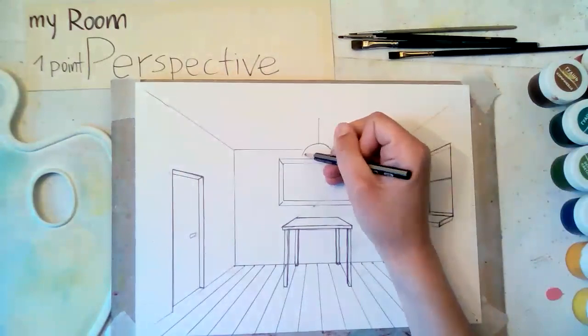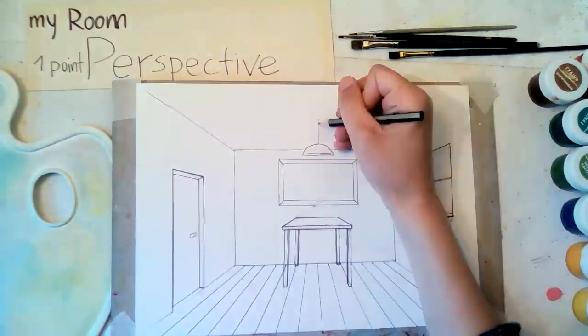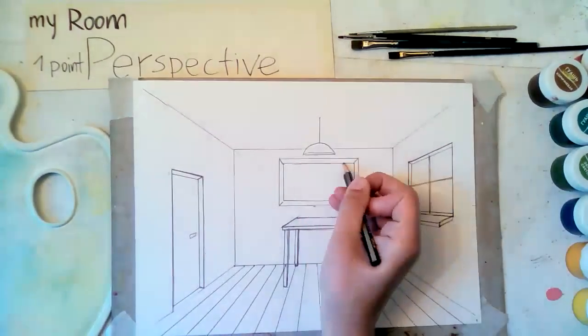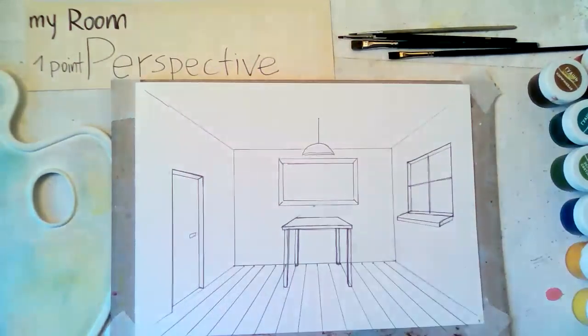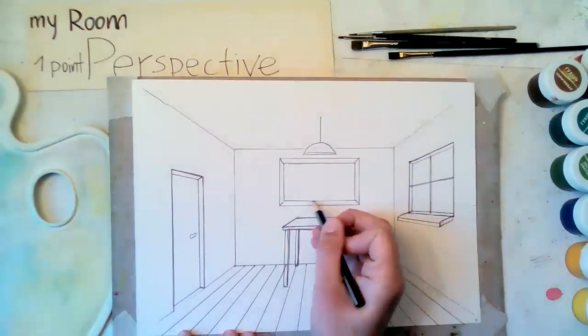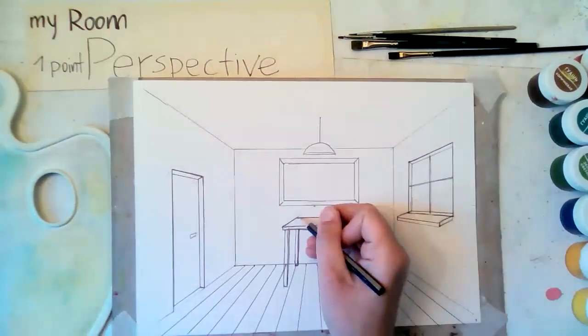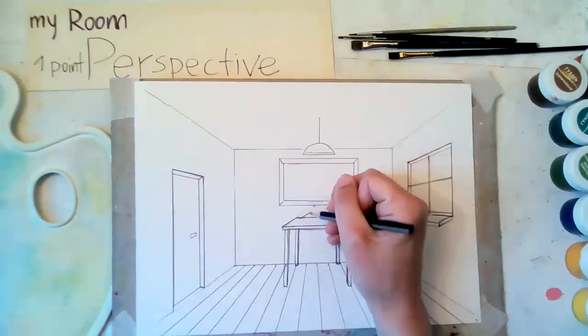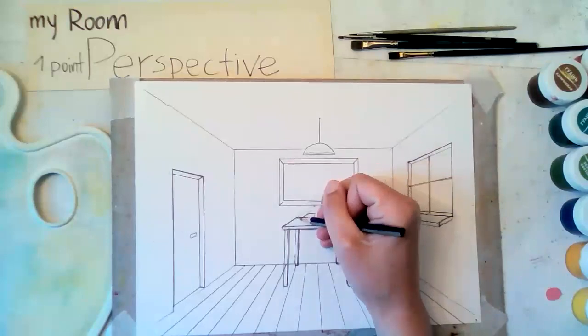It also gives a nice 3D feeling because it's hanging in the middle. And I'll put some books on my table.